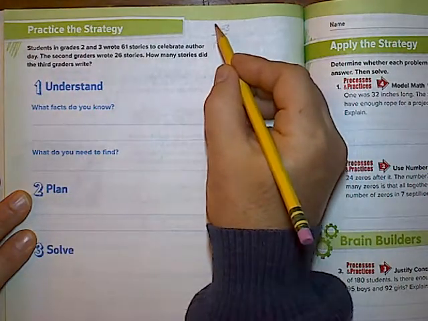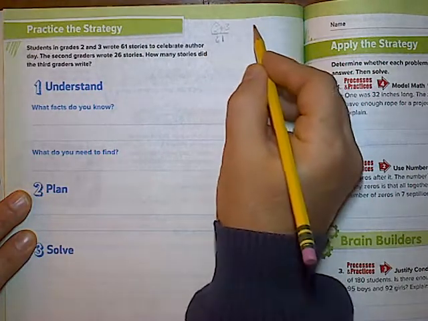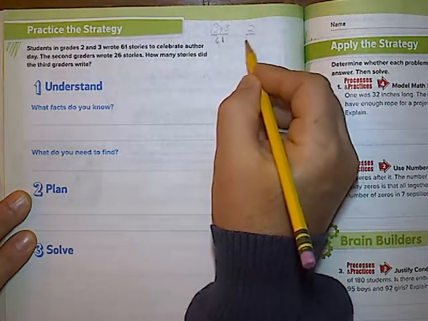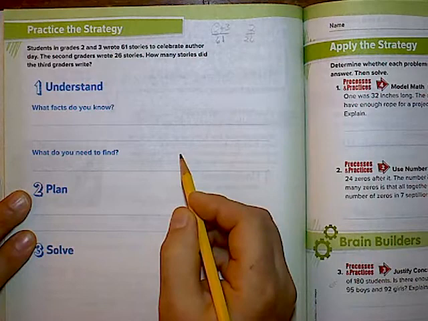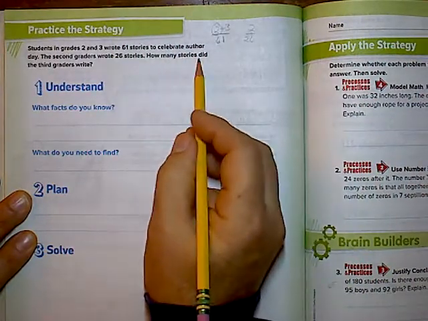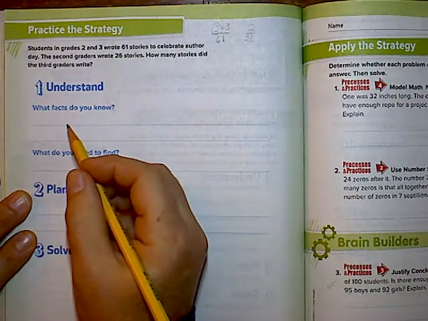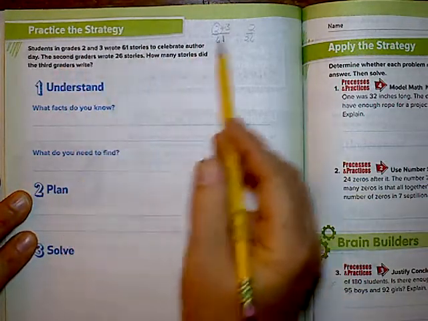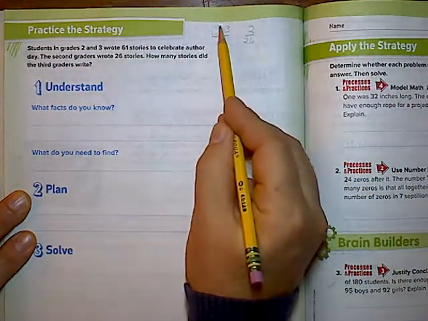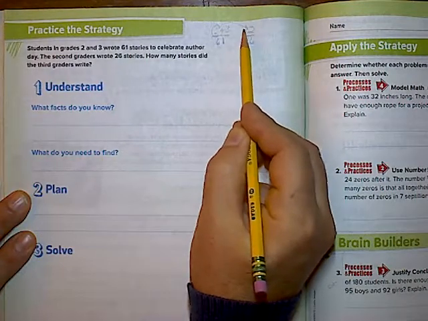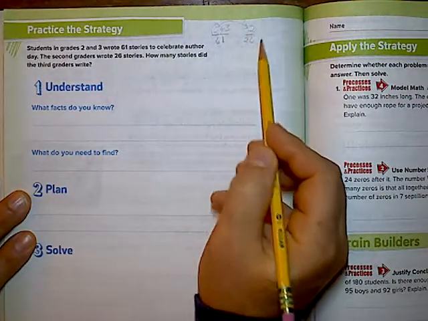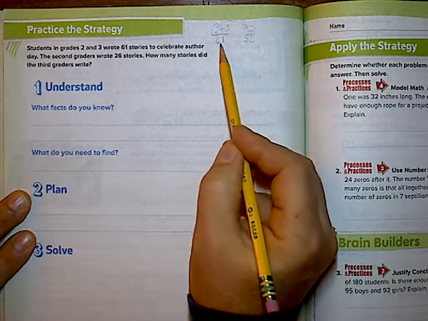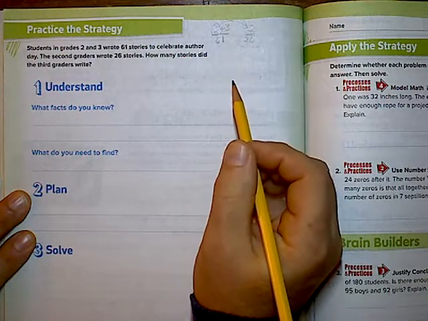Now, if I take away just the second graders, they wrote 26 stories. How many stories did the third graders write? Oh, now when I look at it and I see what I actually did, I took away my second graders and then stories they wrote. I'm going to be left with whatever the third grade wrote.